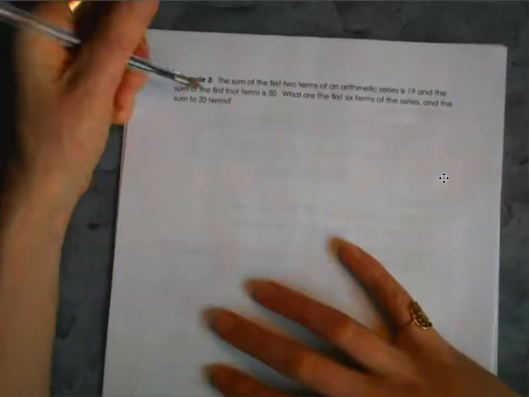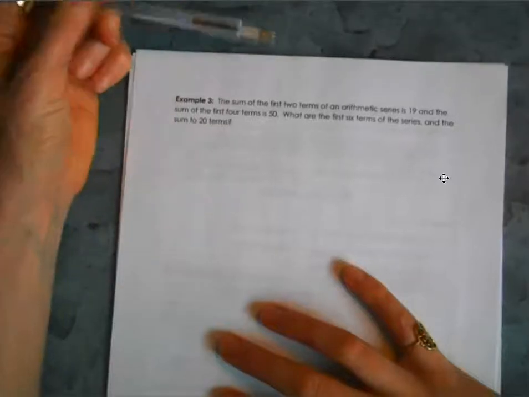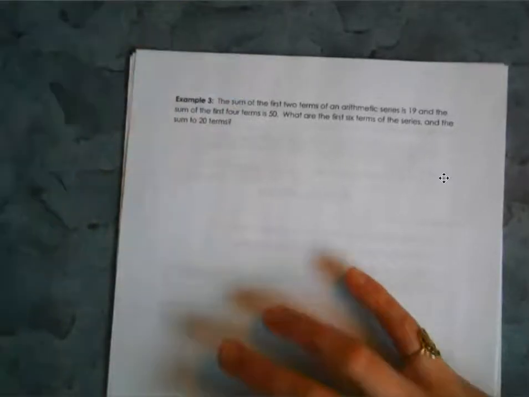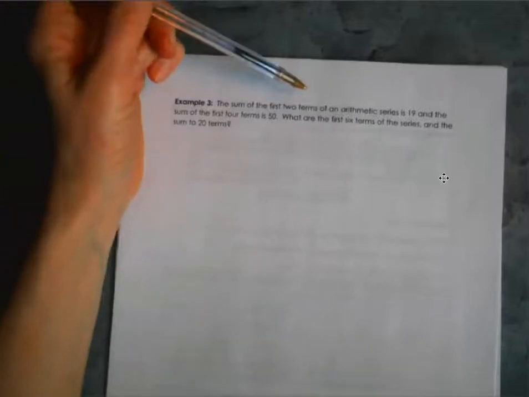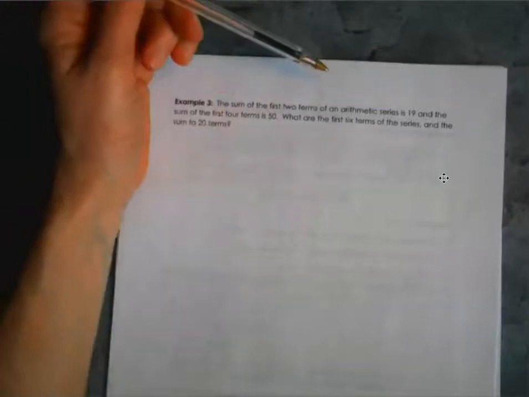The last example of arithmetic series is going to be a word problem. It says the sum of the first 2 terms of an arithmetic series is 19. Usually what we want to do with a word problem is start going through and seeing how we would translate this into math writing.